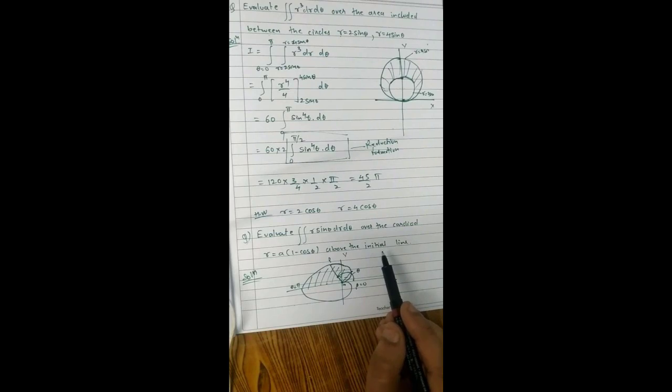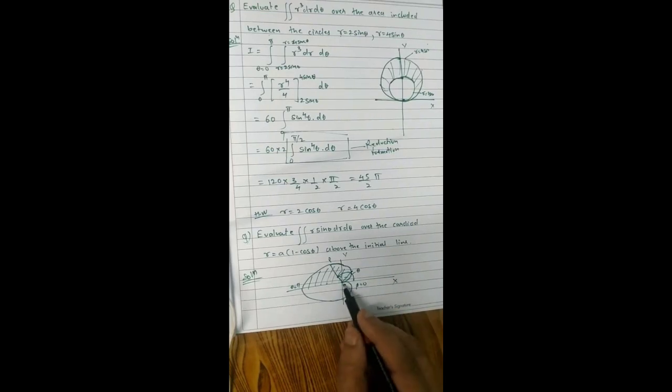So what is being given? R is equal to, so what will be the radius over here? It will be from 0 to R equal to a(1 minus cos theta), right? So first thing, let me turn up my page and then I shall.